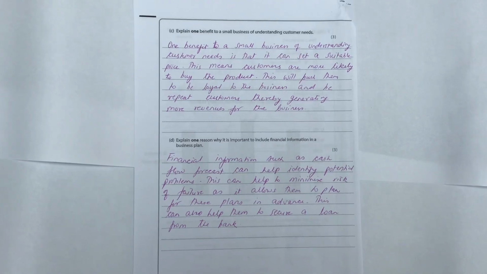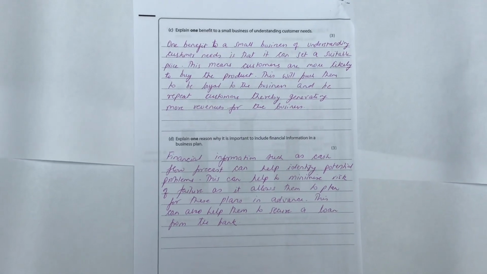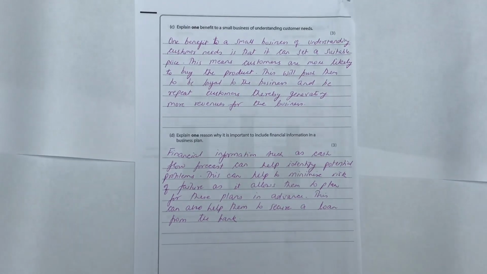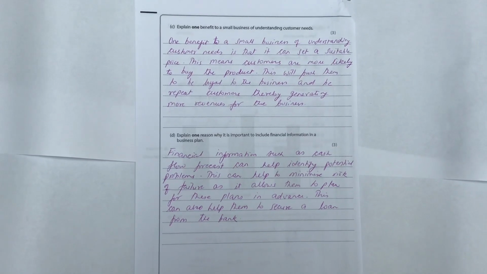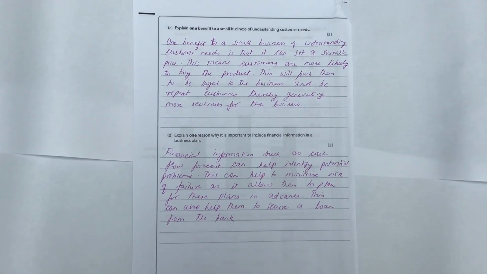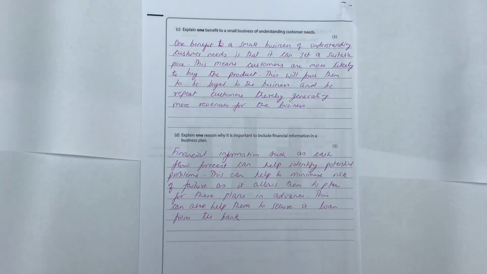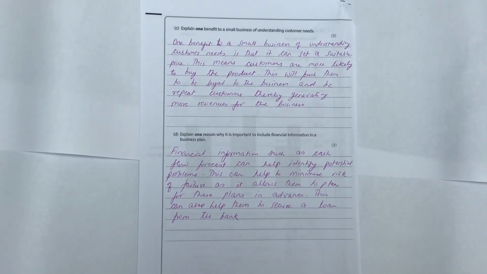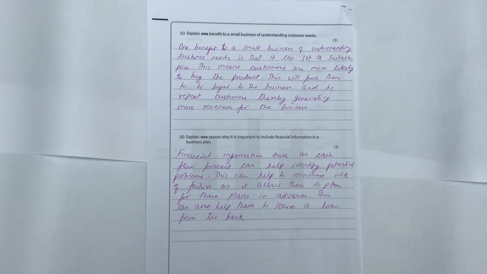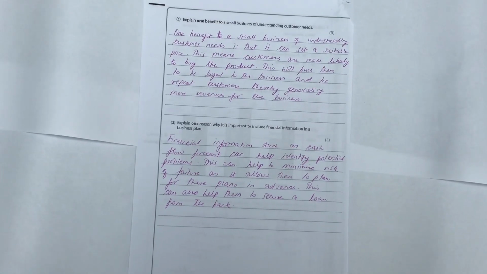Explain one benefit to a small business of understanding customer needs. One benefit of understanding customer needs is that it can set a suitable price. This means customers are more likely to buy the product. This will push them to be loyal to the business and be repeat customers, thereby generating more revenues for the business.